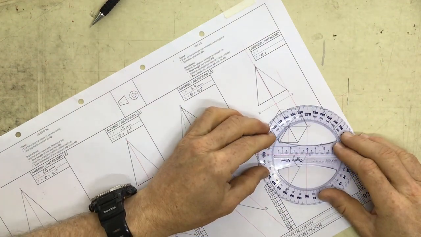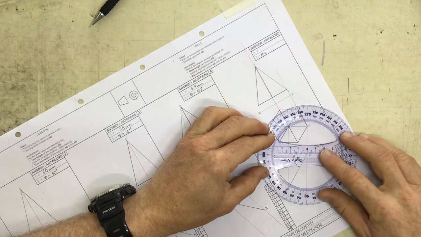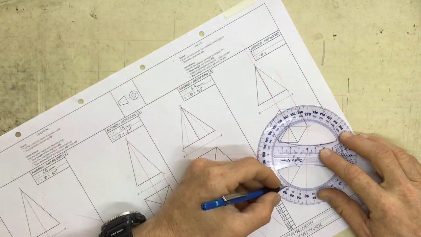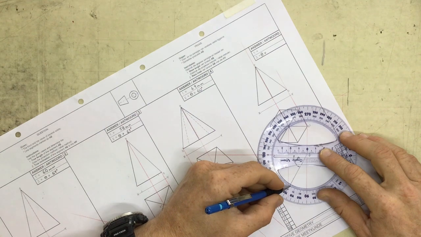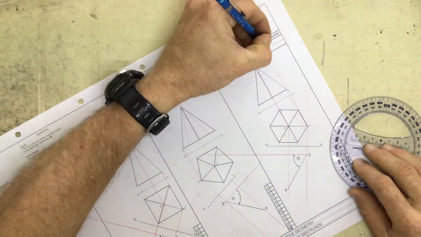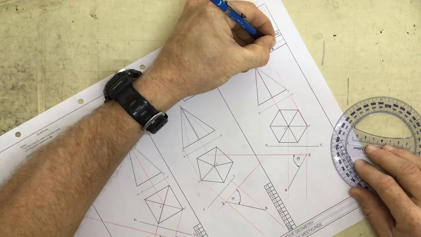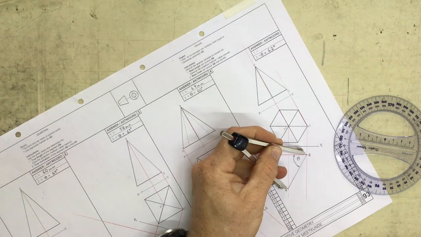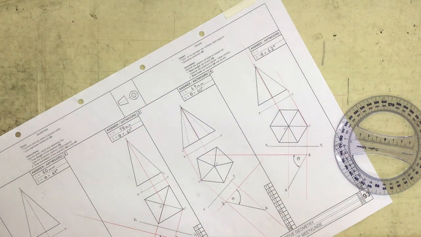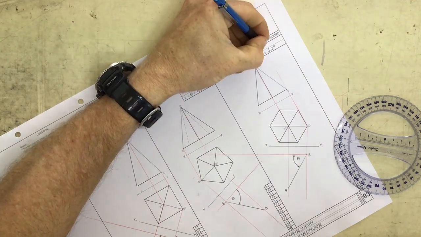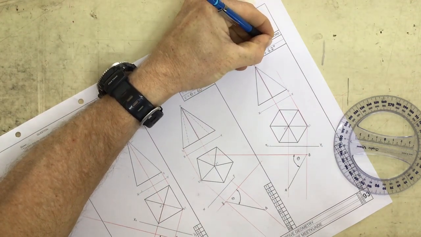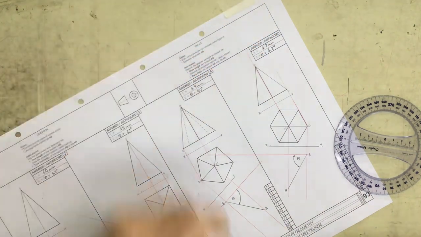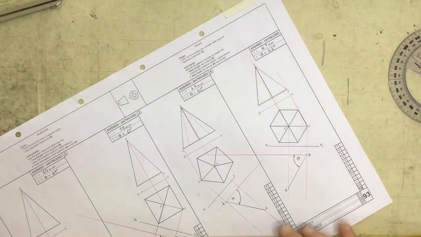Get your protractor lined up over there, and measure around, and I end up with, it looks like 62 degrees, so I'm going to write in 62 degrees. And then I measure off that length over there, and I end up with that on my ruler, which is 47 millimeters. Right, there we go. That is that drawing done. Good.